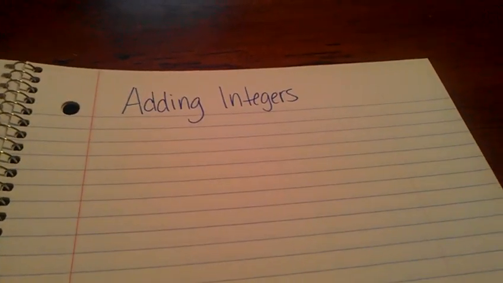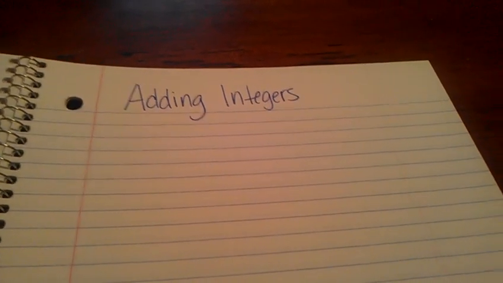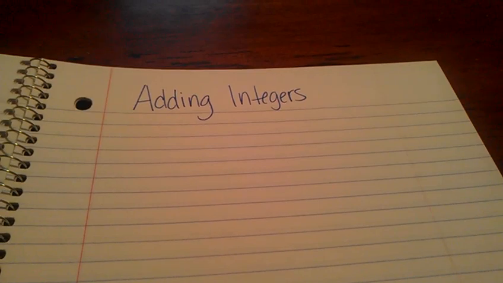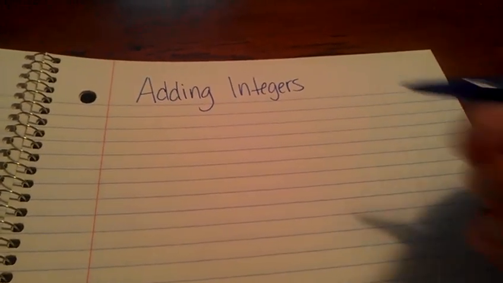Okay, I'm going to do a few adding integer examples. I'm going to show you the chip method as well as the number line method. Our first example is going to be -6 plus 3.